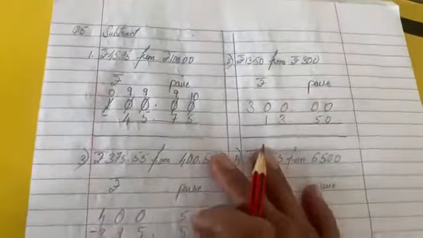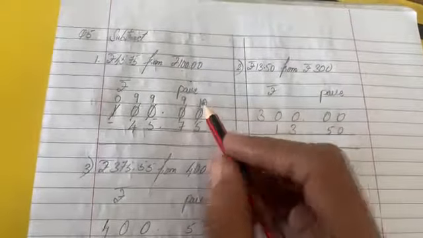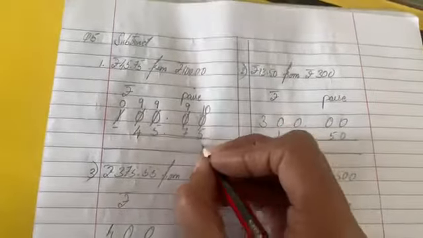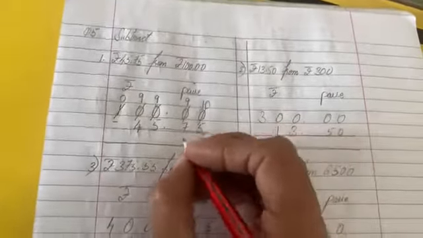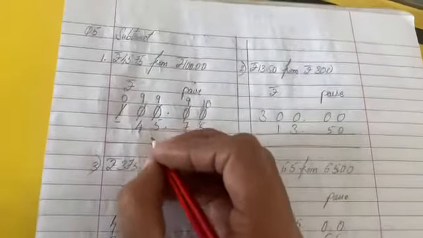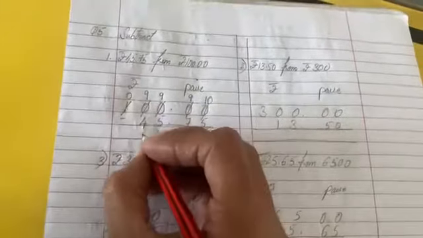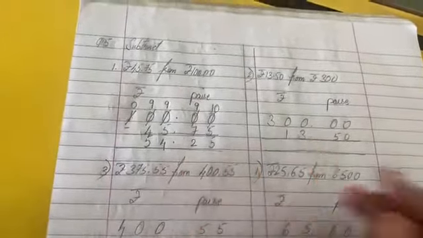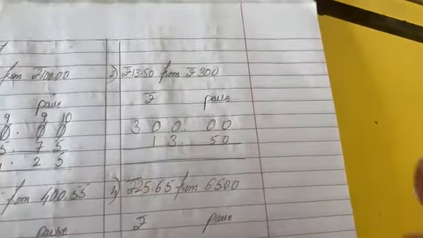So now our calculation becomes simple. Now 10 minus 5 is 5. 9 minus 7 is 2. 9 minus 5 is 4. And 9 minus 4 is 5. So our answer is rupees 54.25. Let's move on to the second question.